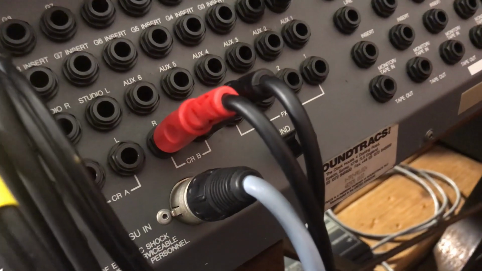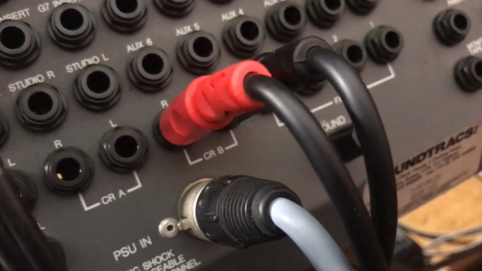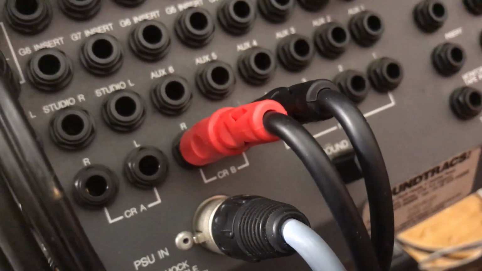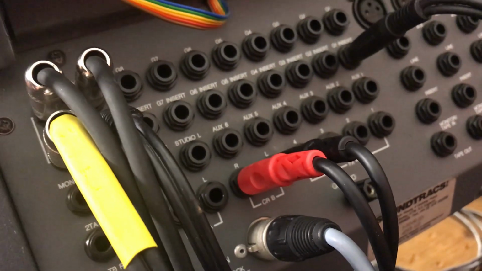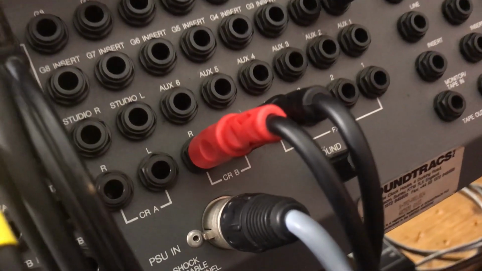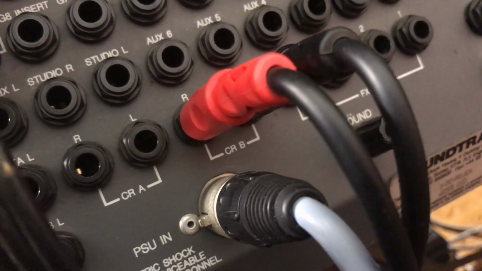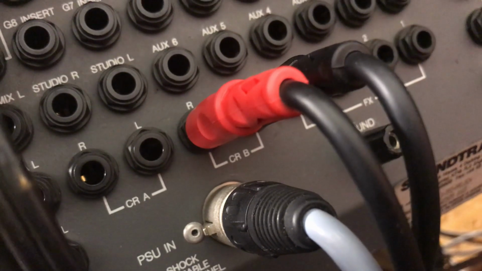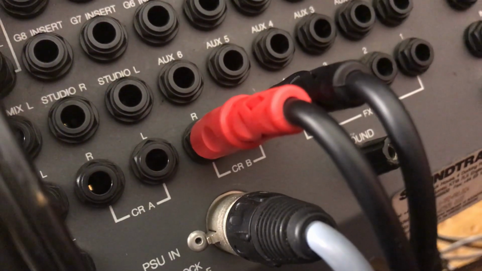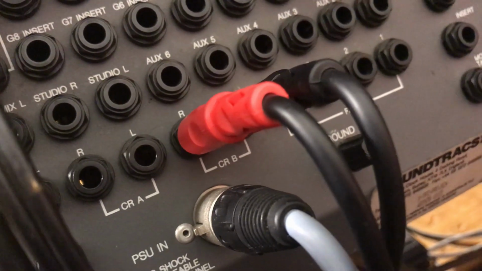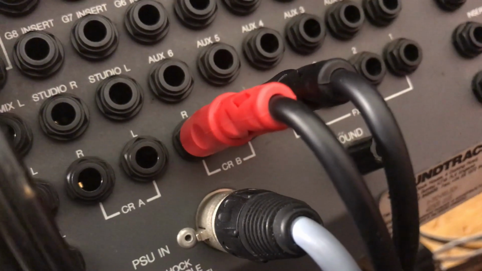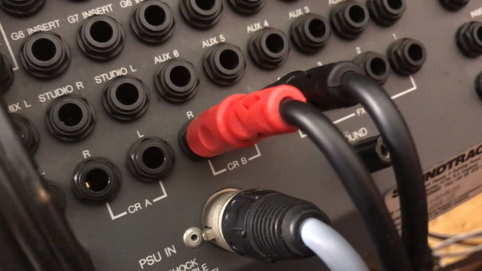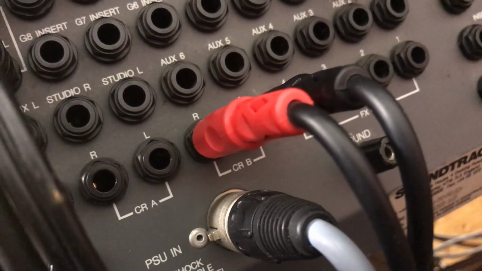First question that I'm going to illustrate here is how to hook up control room monitors to the Soundtracs Topaz. We're on the back of the master section here, and you have two sets of control room outputs, control room A or CRA and CRB. Now if you have powered studio monitors, you can plug these left and right connections for either set of control room studio monitors straight into the 1/4 inch inputs on your monitors.